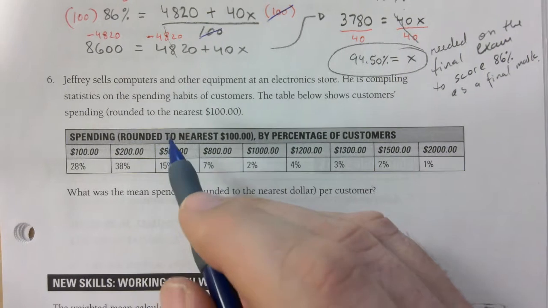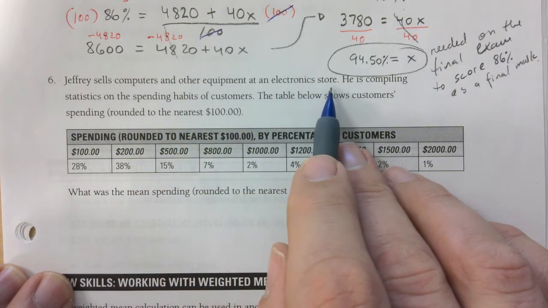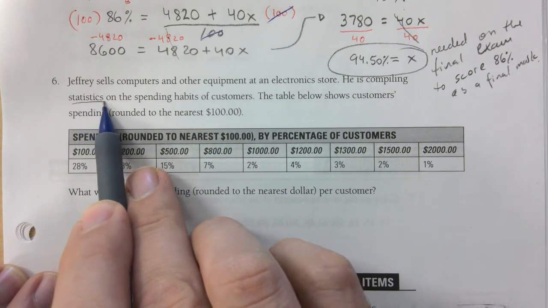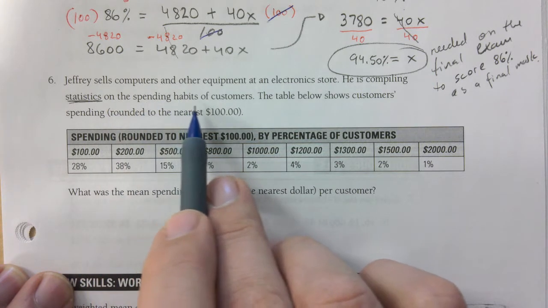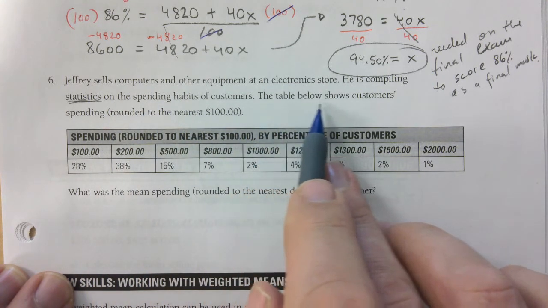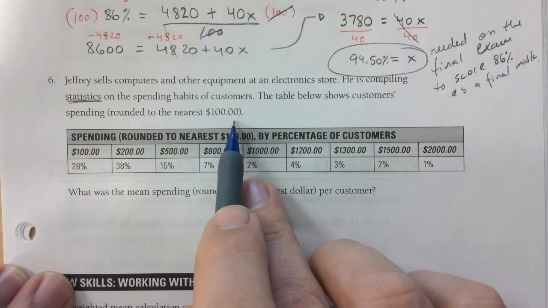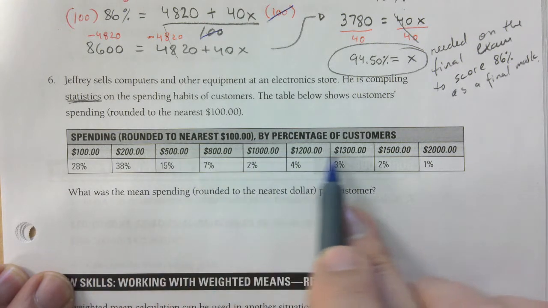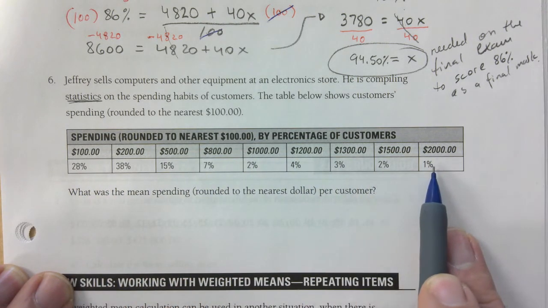Okay, so question 6. Jeffrey sells computers and other equipment at an electronics store. He is compiling statistics, so it's giving it away already what unit this is from, right? On their spending habits of customers. The table below shows customers spending rounded to the nearest $100. So you have the spending, right? This is how much they're spending, and this is percentage of people doing that, right?